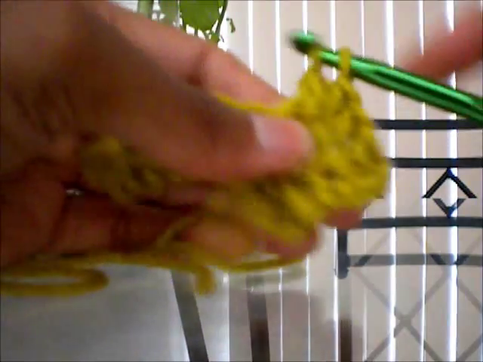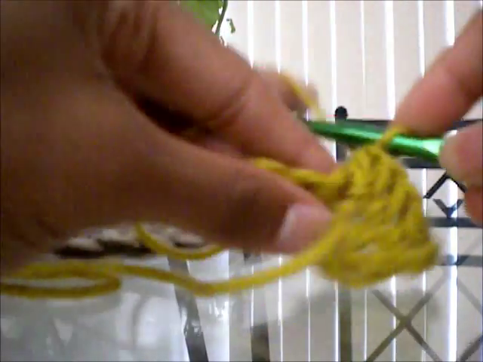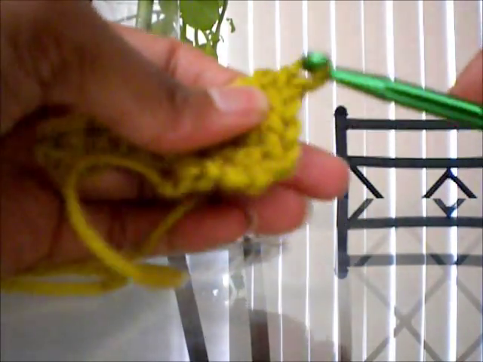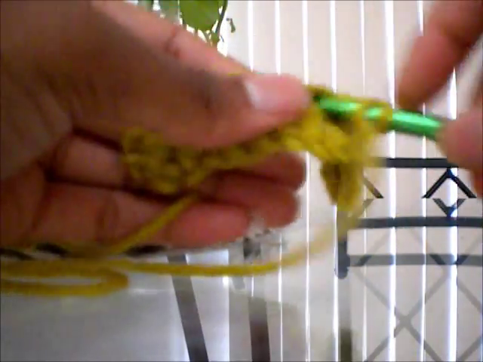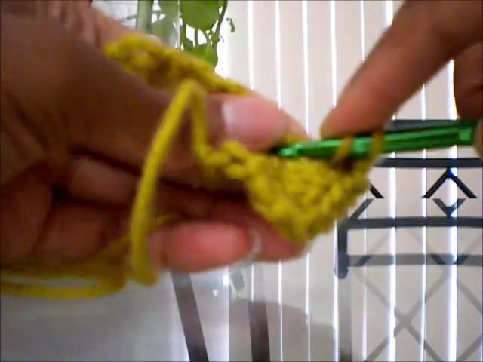So I've done 1, and go ahead and complete your, I'm completing the double crochet 3, 4, all in the same stitch, same hole, 4. These are all double crochet, and 5.